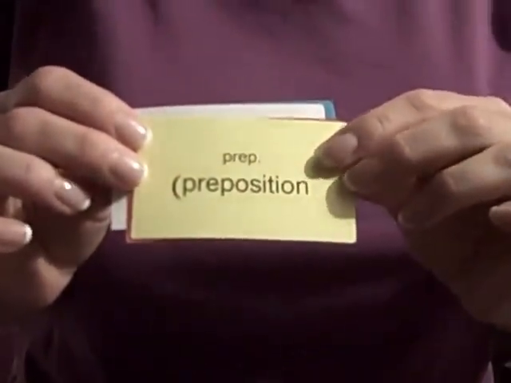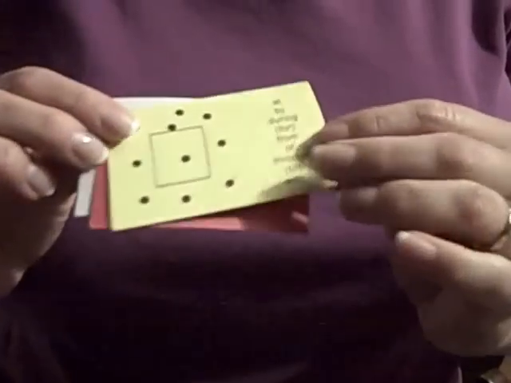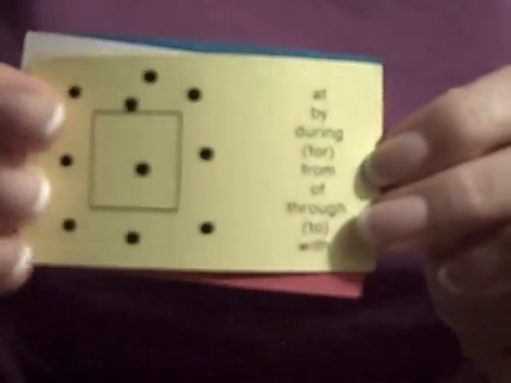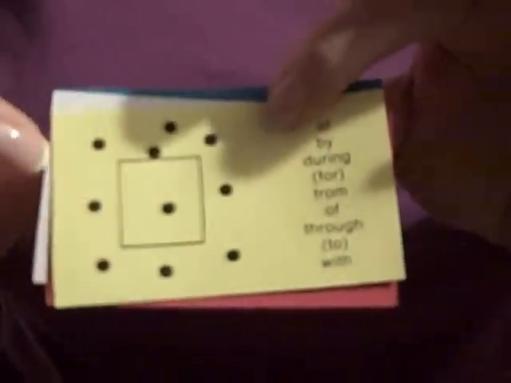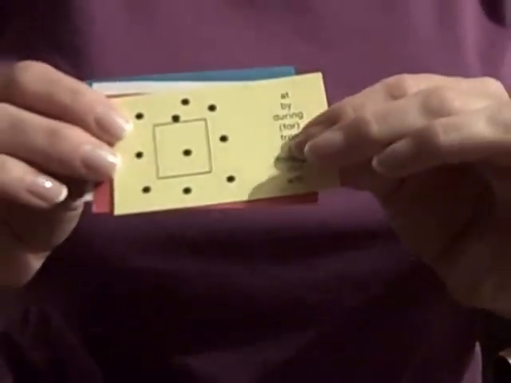Finally, there is a preposition card. And again, on the back, there are a series of prompts to help the student remember what a preposition is and what it does. And so there's a list of a few common prepositions, as well as this little graph or diagram here to show how prepositions show position or location in a sentence.